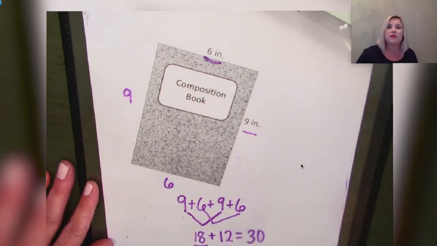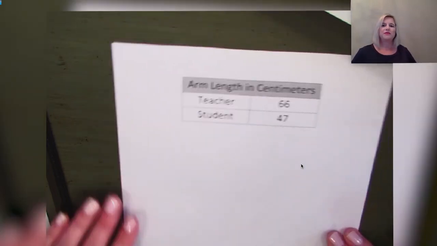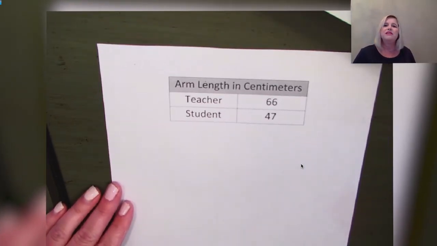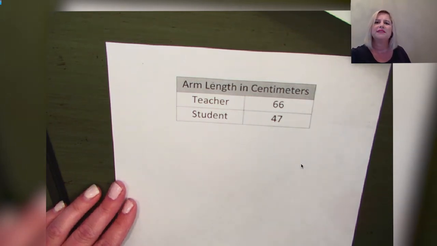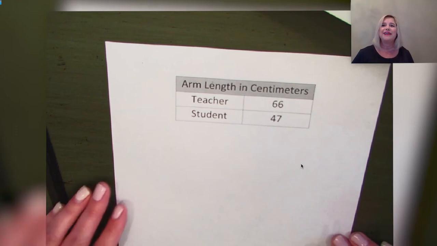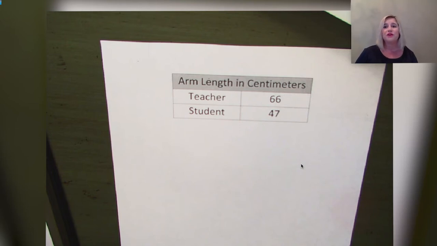We're going to look at some more problems that have to do with length. Are you ready? Consider this next table. Arm length in centimeters. How much longer is the teacher's arm than the student's arm? Think, will I add or will I subtract? If you said we should subtract, give your brain a kiss. This is a subtraction problem because we are trying to figure out the difference between the two arms. How many centimeters longer is the teacher's arm than the student's arm? I'm going to have a model that is going to show you how you can figure it out.